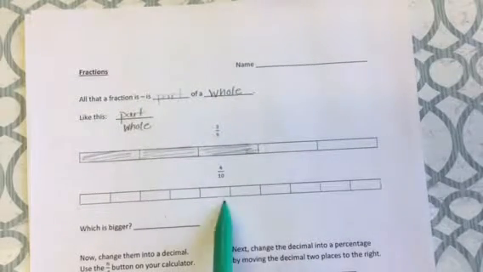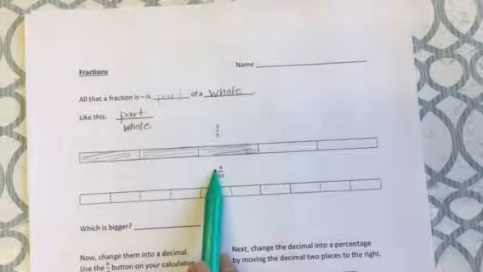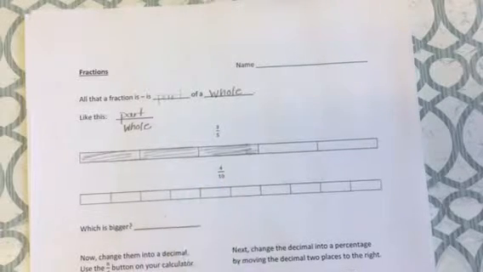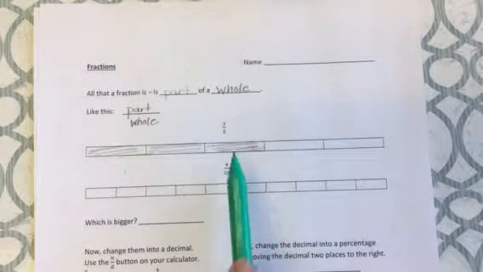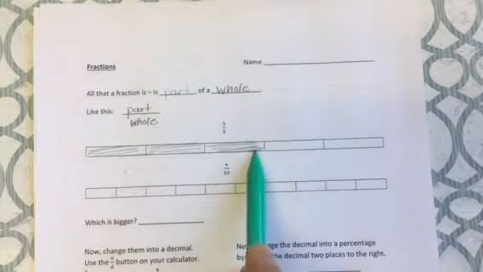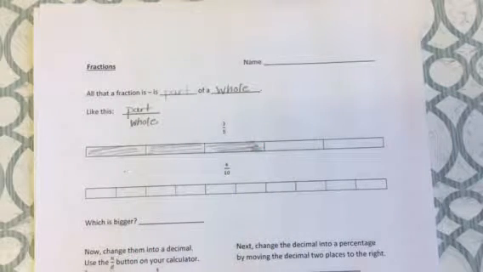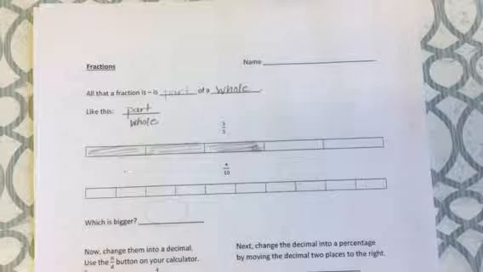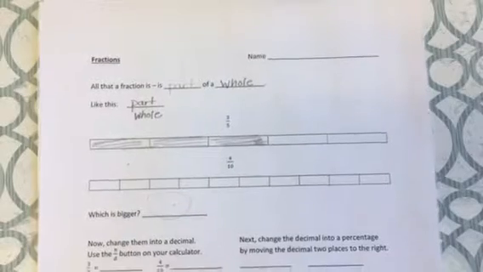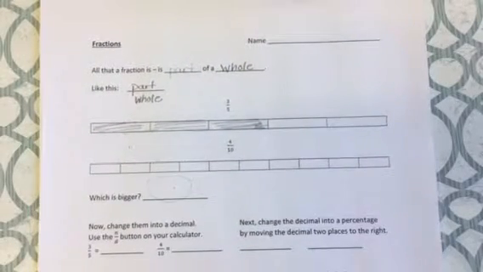All right, down here, I want you guys to go ahead and show what that would look like if you have your part of 4 over your whole of 10. And then after that, I want you to look and say, which is bigger? All right, so which is bigger out of the 3/5 or the 4/10? And write it right here, okay? So you could go ahead and pause the video at this time if you want to finish that.